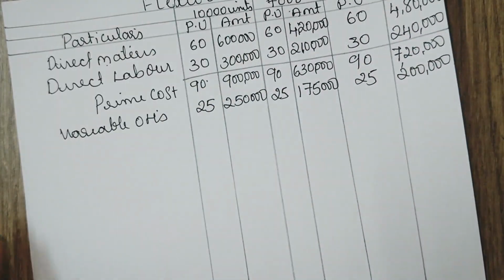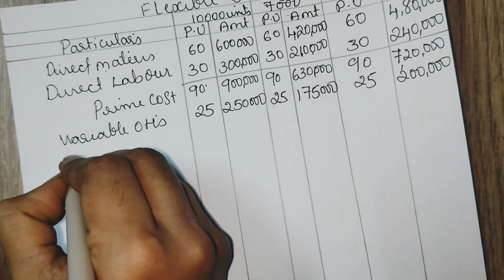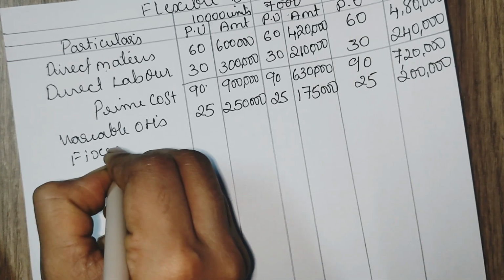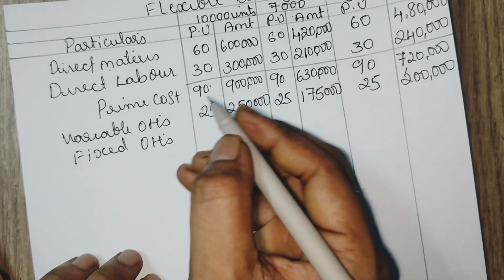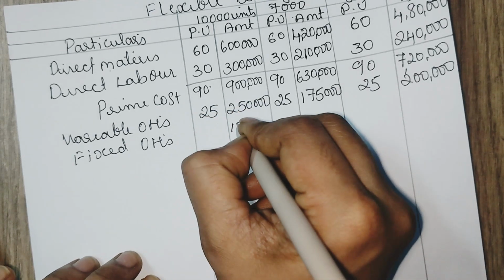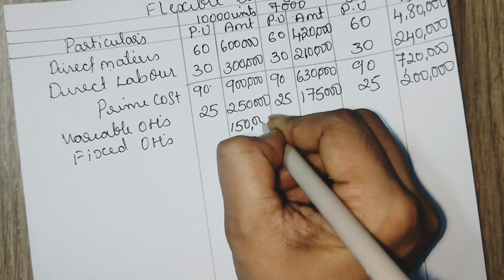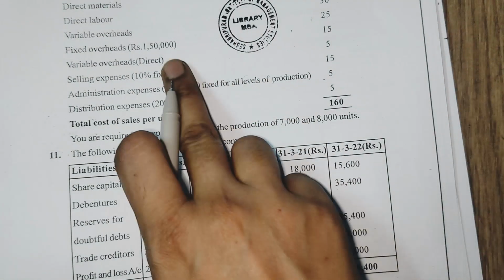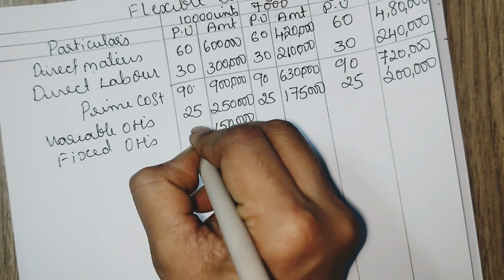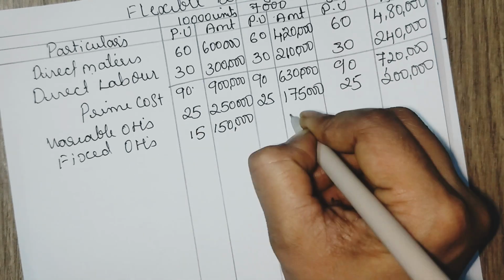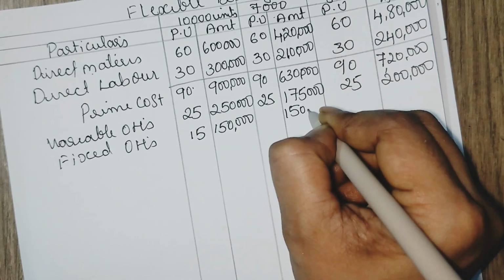Then next we have fixed overhead. For fixed overhead, the amount remains the same. The amount is given in the question. See, 1,50,000 is fixed and 15 is per unit when 10,000 units. Here the amount remains the same.